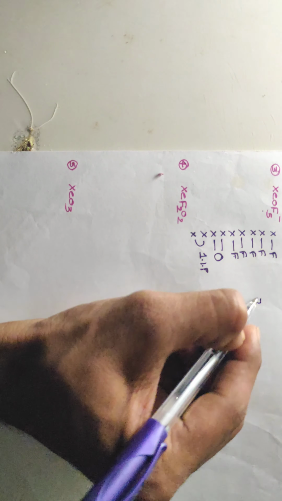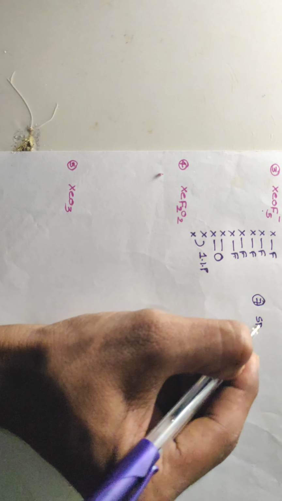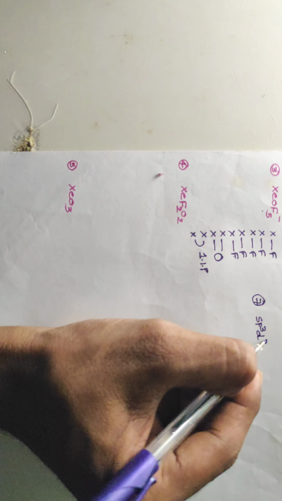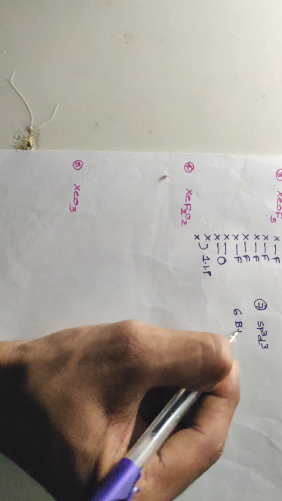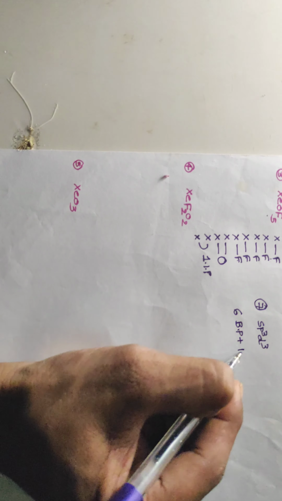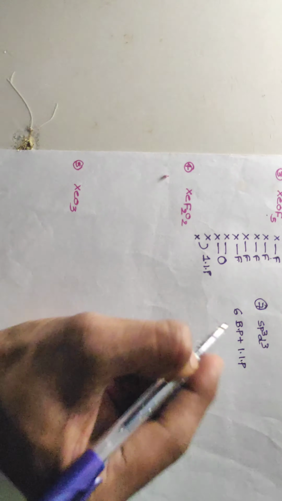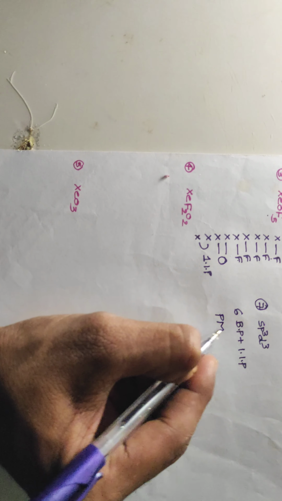So 6 bond pairs and 1 lone pair make 7. So the hybridization is sp3d3, and the shape is pentagonal monopyramidal.